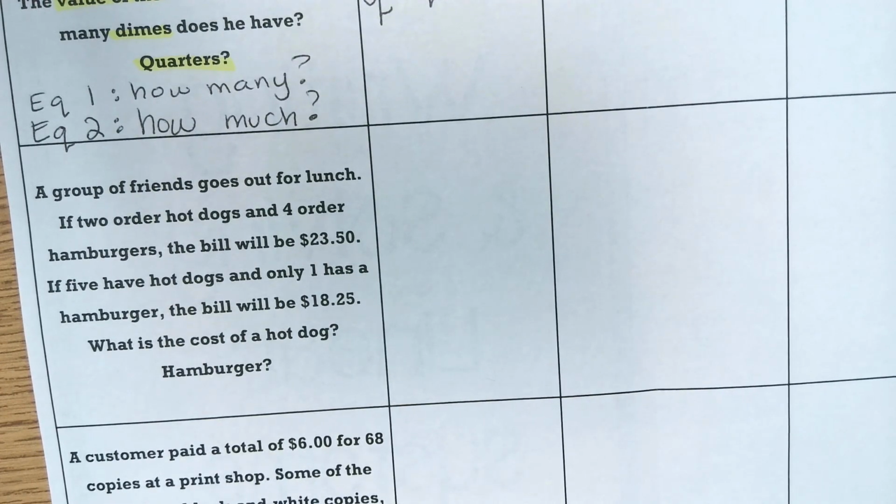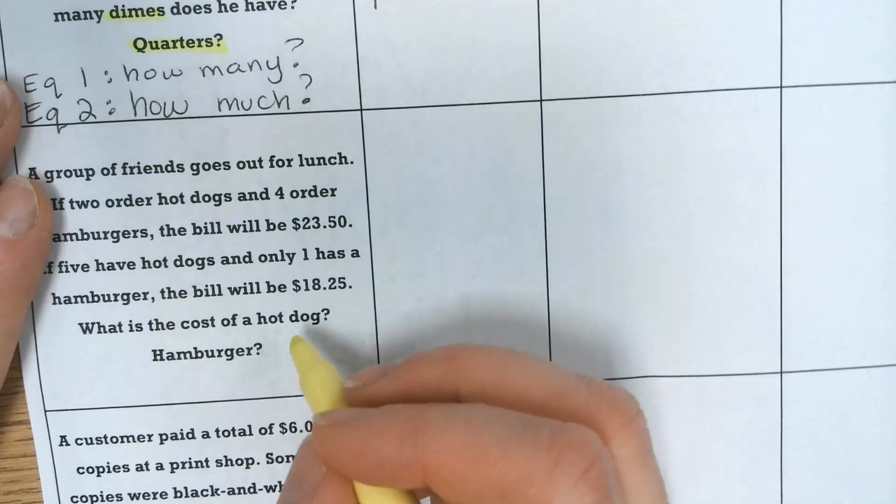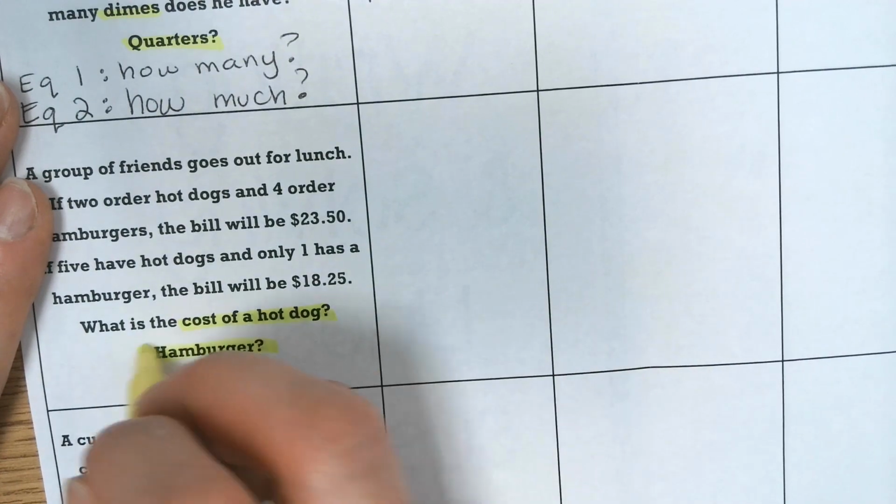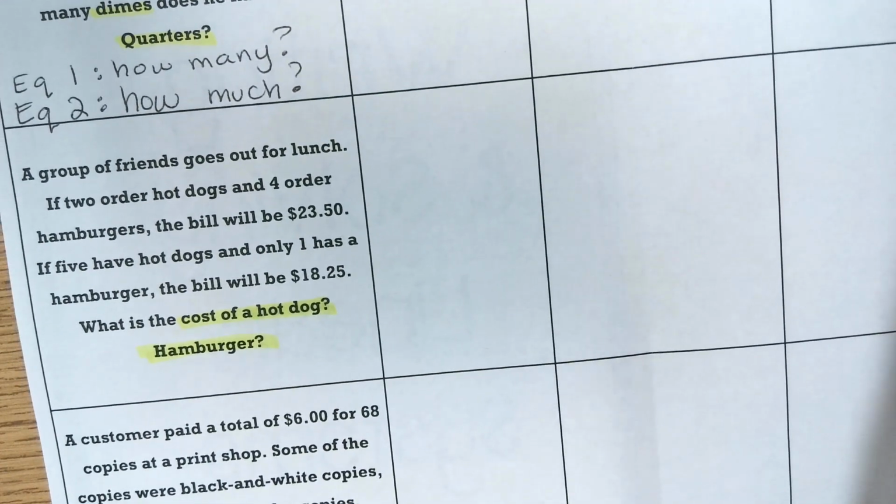So from the question at the very end, that's going to give us our variables. So we want to know the cost of a hot dog and the cost of a hamburger. What variables should we use? Because they both start with H. It's up to us to find that out. Y'all decide.